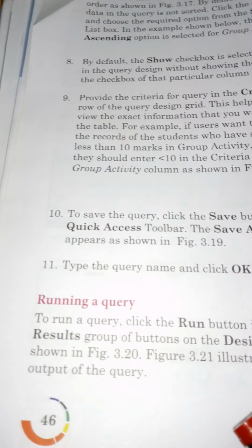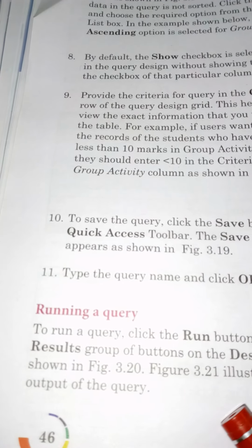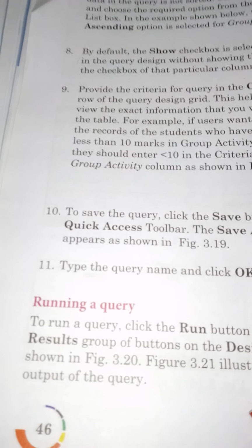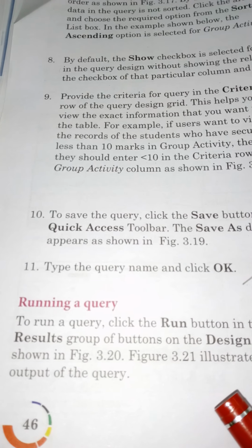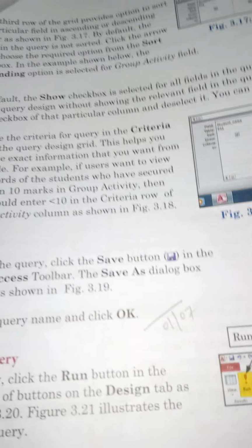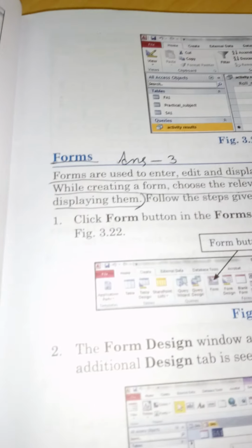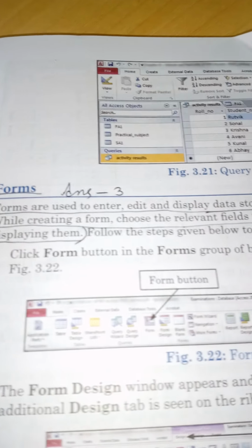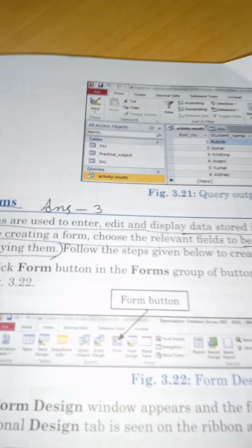Now, running a query, how will you run it? To run the query, click the Run button in the Results group of the Design tab as shown. The figure illustrates the output of the query. After running the query, this is the output of the query.